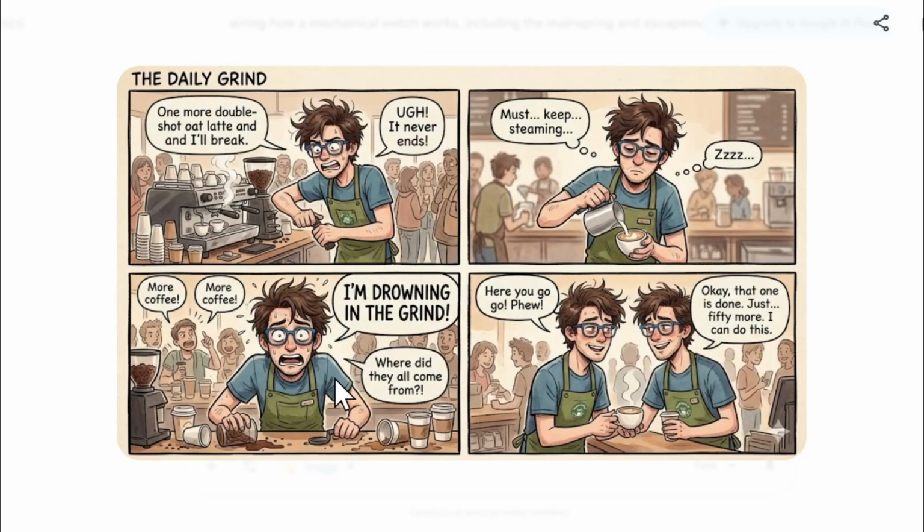Across all 4 panels, the messy hair, the blue glasses, the uniform, and the facial structure remain completely identical, only altering his expressions to show him getting more and more overwhelmed. If you're a storyteller or storyboard artist, this is exactly what you've been waiting for.